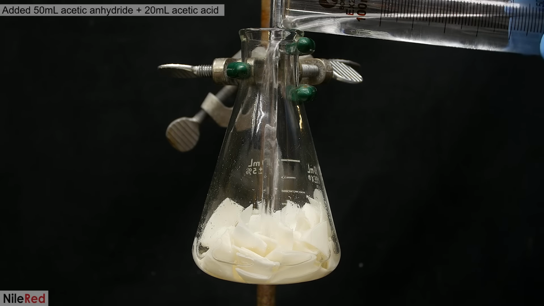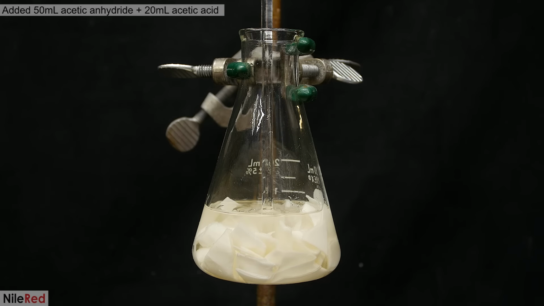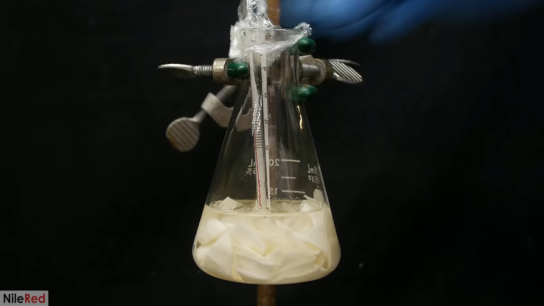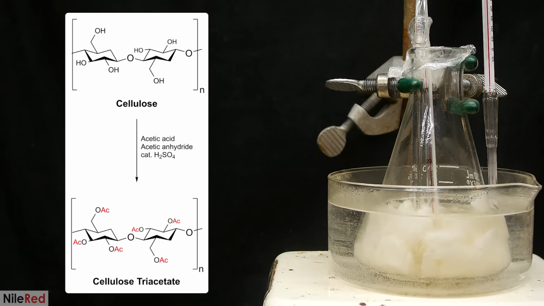To do this, I add a mixture of acetic acid and acetic anhydride, cover the top, and put it in a hot water bath. I also added a thermometer, but that wasn't really necessary. The water bath's held at a stable 50 C, and the flask is kept here for the next 30 minutes or so. What's happening here is a reaction between the acetic anhydride and the hydroxyl groups of cellulose.